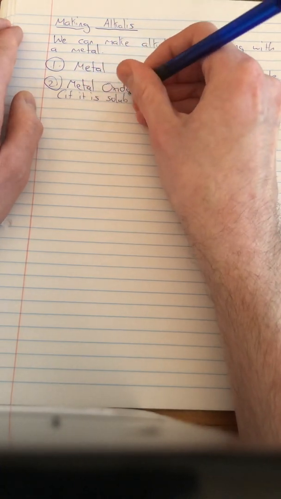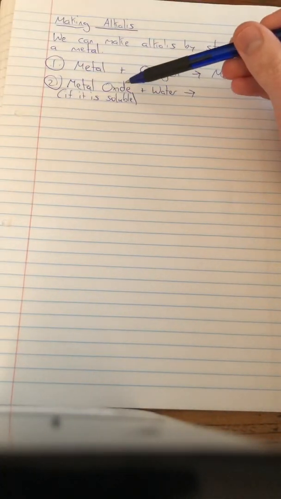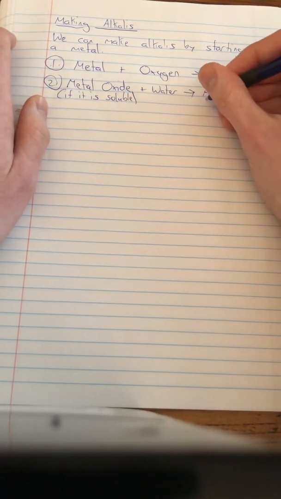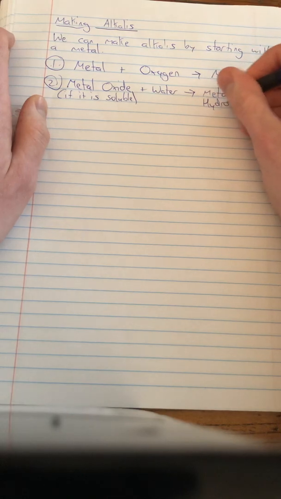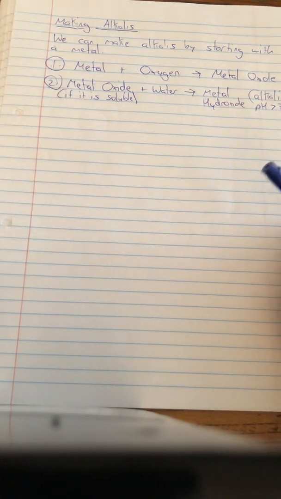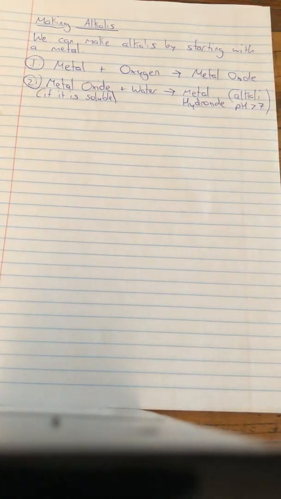So if the metal oxide is soluble in water, we will create a metal hydroxide, and that metal hydroxide is an alkali with a pH greater than 7. Okay, pretty cool.